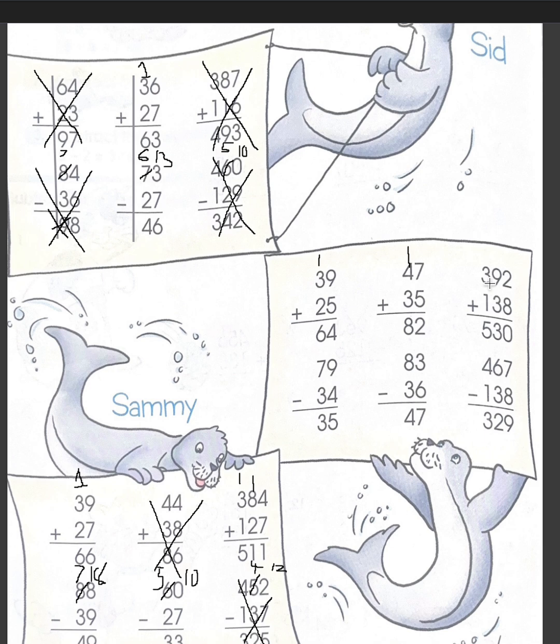Then we have 392 plus 138. We see there's a 3 plus 1, but that's not 5. But because the 9 plus 3 becomes 12, so they carry the extra 1 there. And then we see 9 plus 3 doesn't equal 13. But there's a 2 plus 8, that becomes 10. And they carry the extra 1 here. So this is correct.